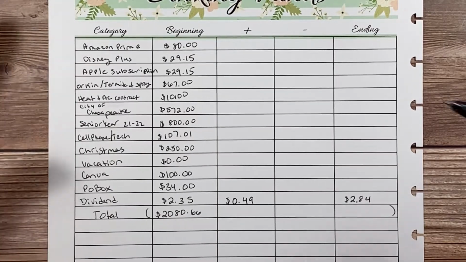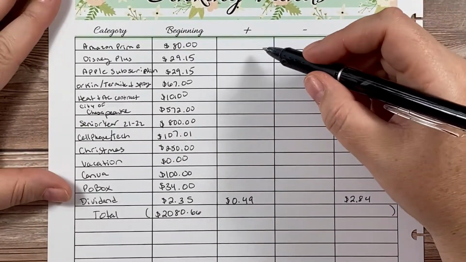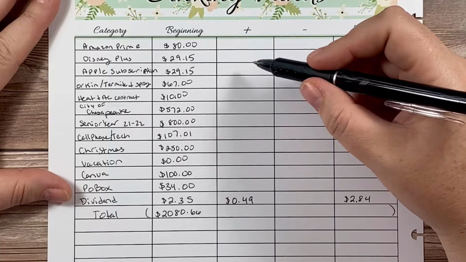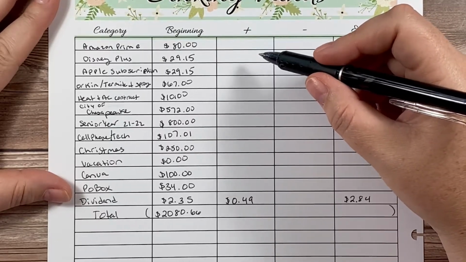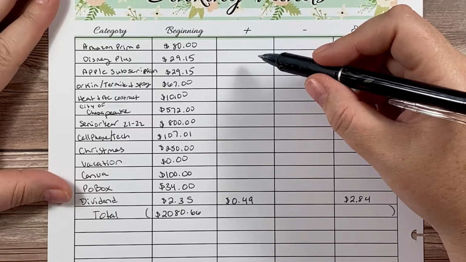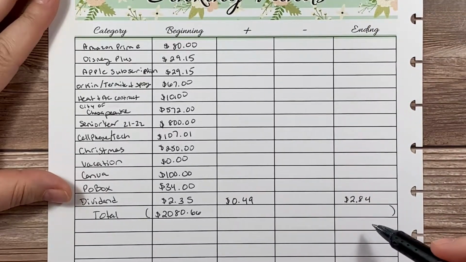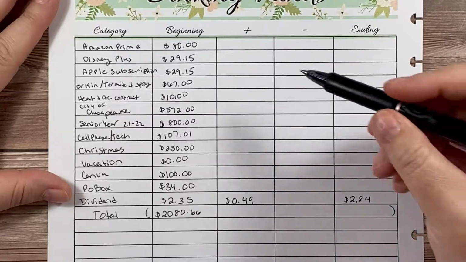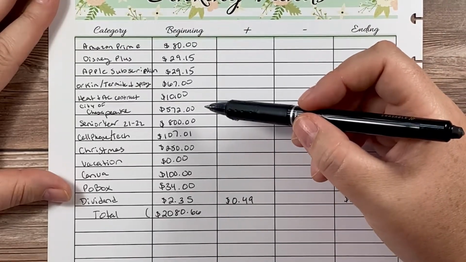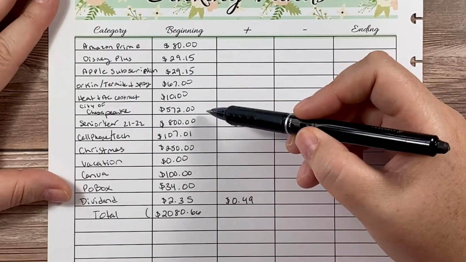Okay, so here I'm still adding in what I plan to add, except I'm also going to subtract out to give me the proper balance I need, because I'm using my City of Chesapeake right here, $572.